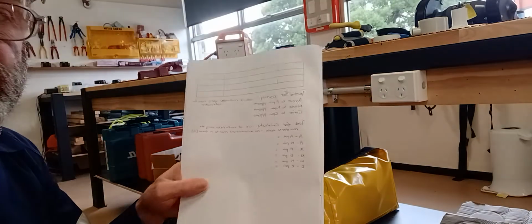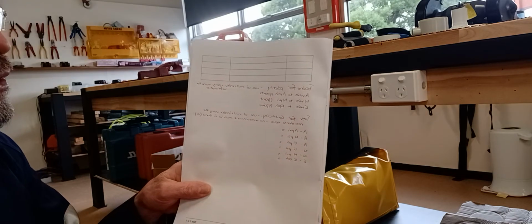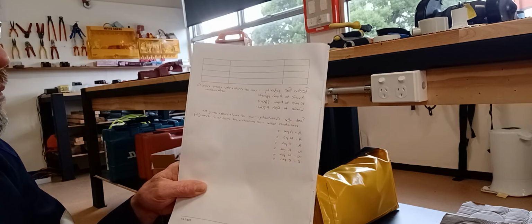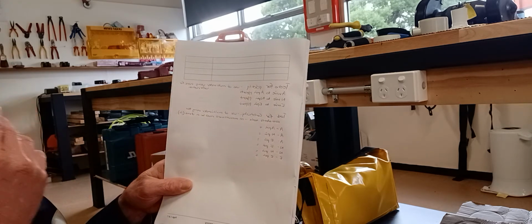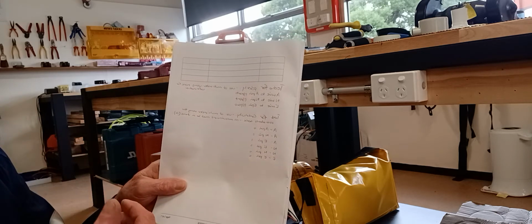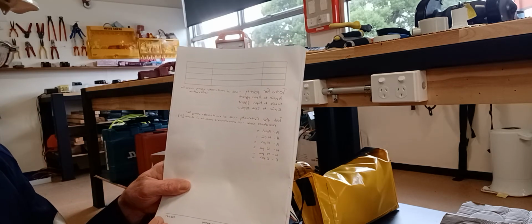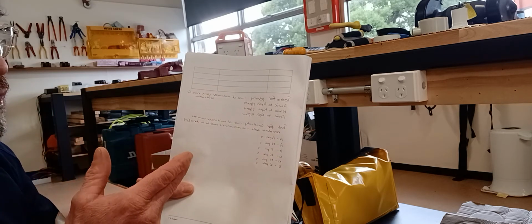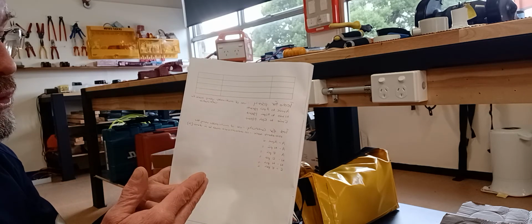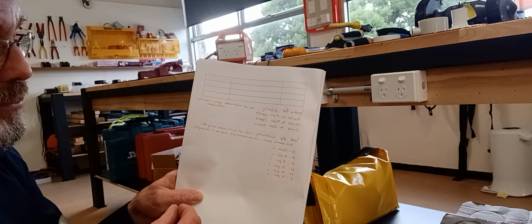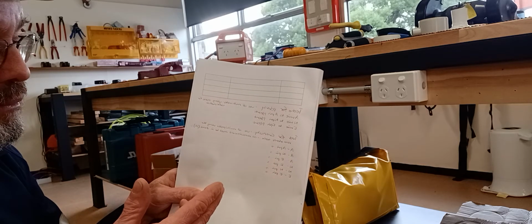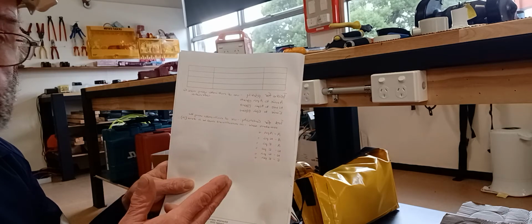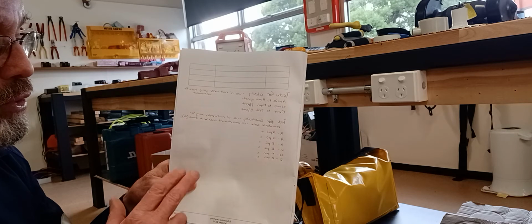Our second test is the test for continuity. We use the multimeter on the resistance scale. All measurements must be in ohms, that's the symbol for ohms. Our 6 tests are the active wire, which is one end of the multimeter, to the active pin, the active wire to the neutral pin of the power point, and you must test both power points, the active to the earth pin, the neutral to the earth pin, the neutral to the neutral pin, and the earth to the earth pin.